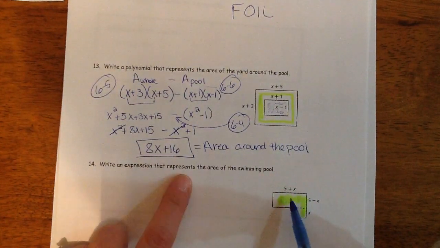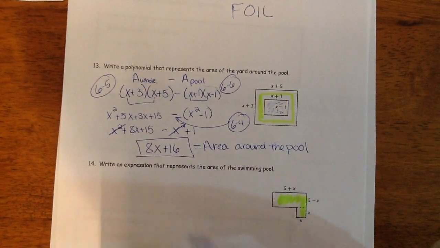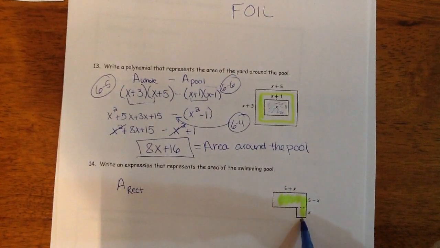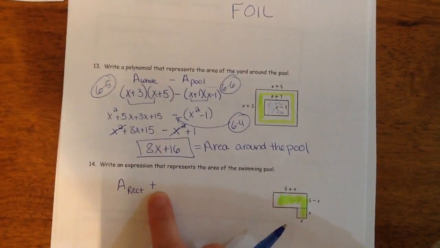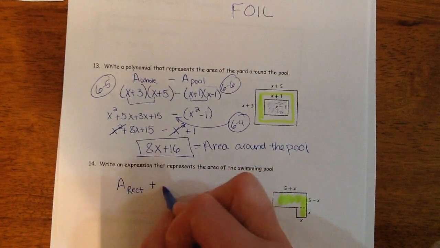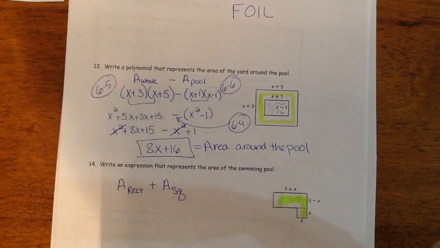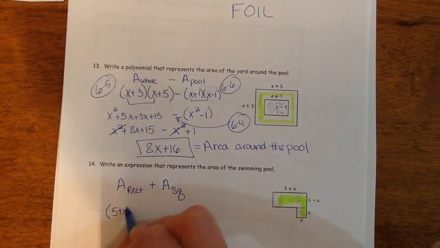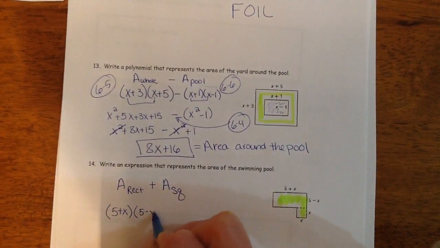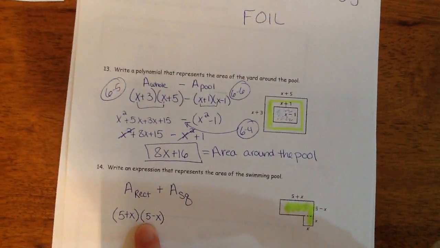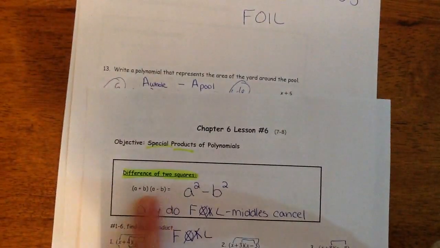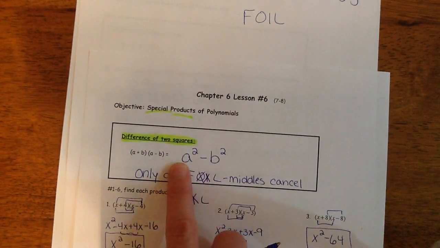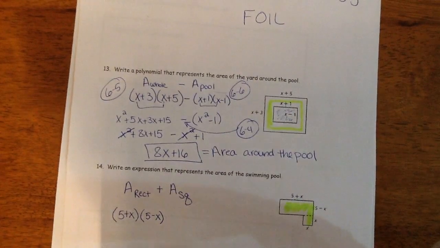All right, so the area of this large rectangle, so area of the rectangle plus, now this one's a plus, which is easier. The area of the square. So the rectangle, length times width. Now notice that's our shortcut again. It's just written backwards. Instead of the number coming second, the number's coming first. Then the area of the square.